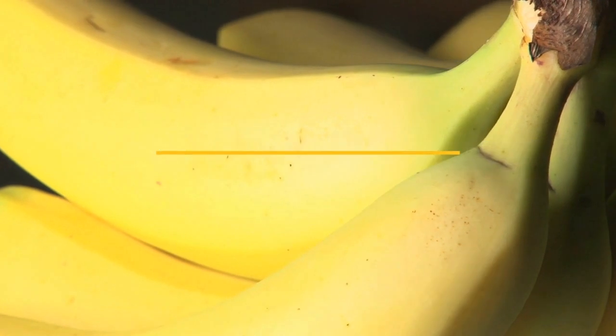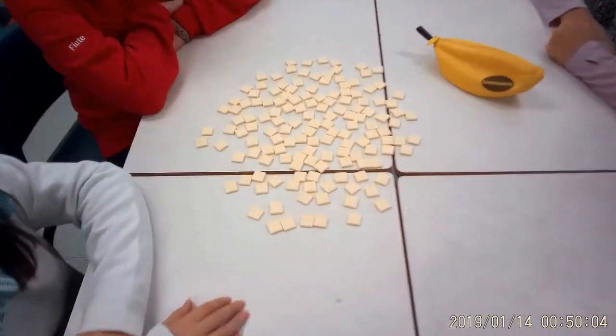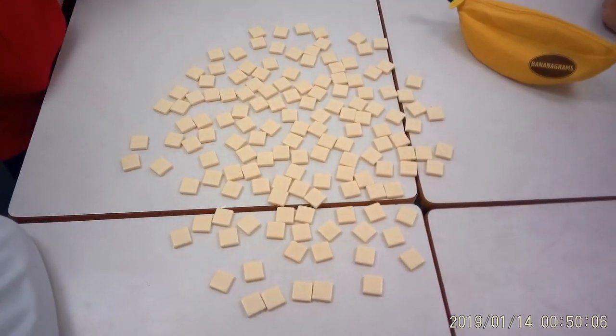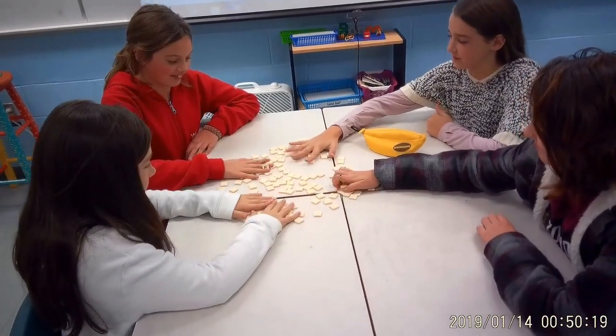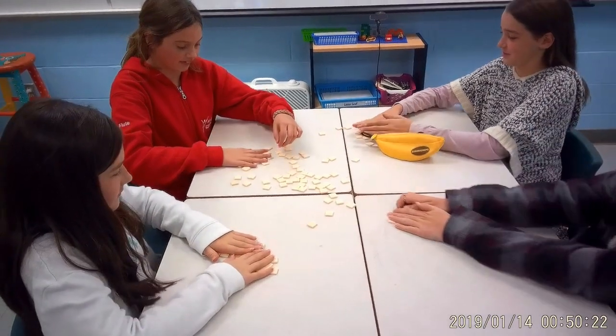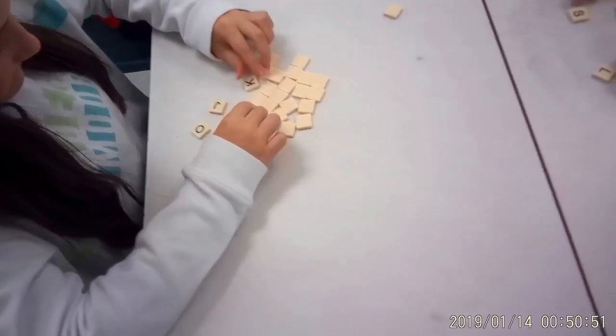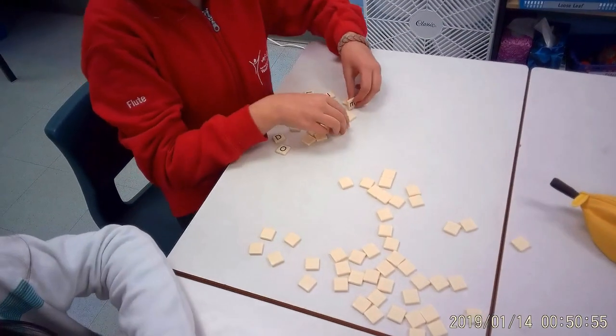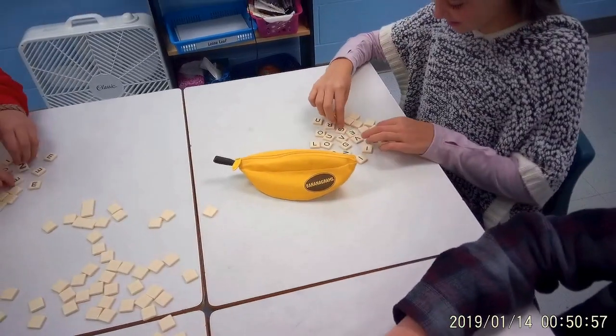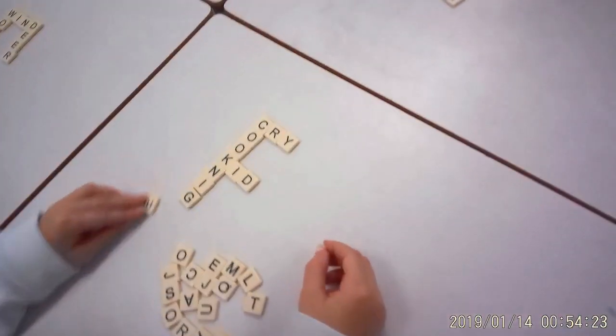Bananagrams. Lay all 144 tiles face down in the center of the table. Each player takes 21 tiles. To start, a player calls out, "Split!" Everyone then flips their tiles face up and races to arrange them in their own intersecting word grid.